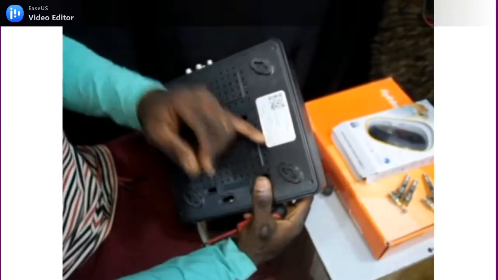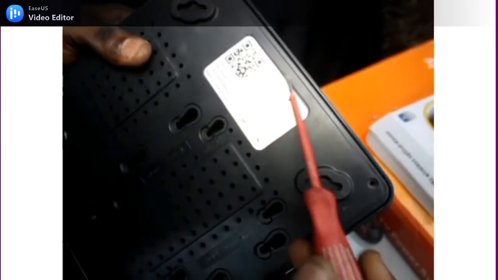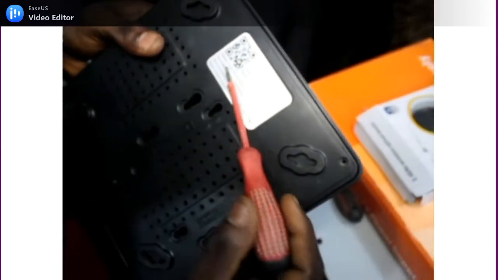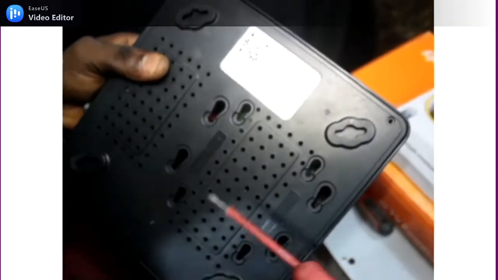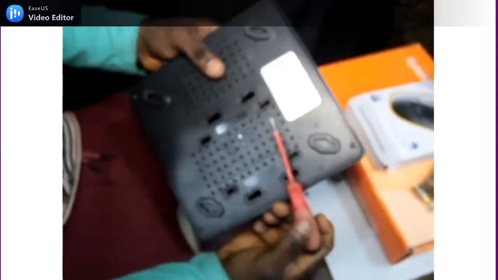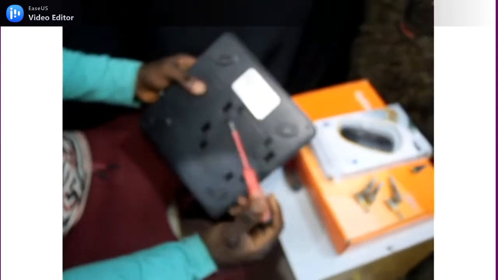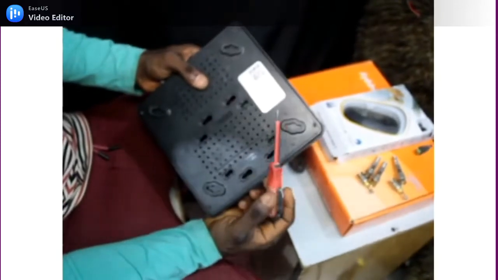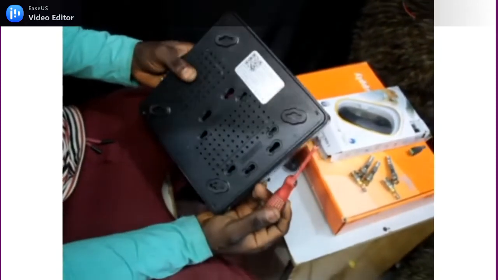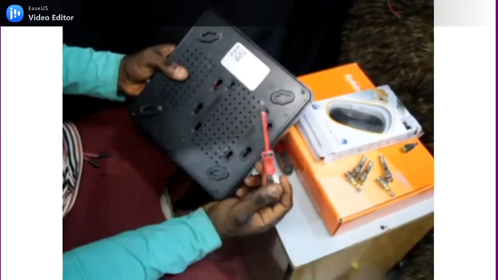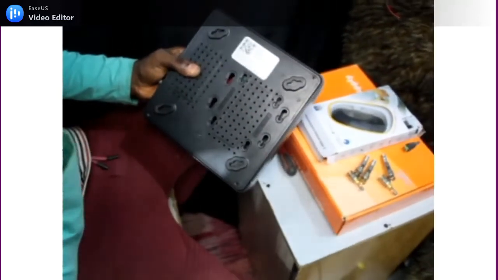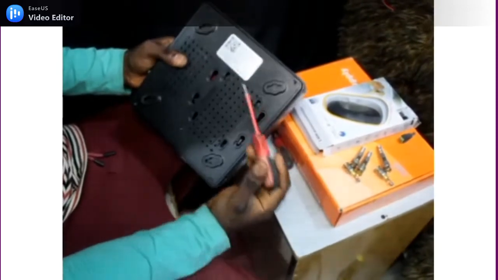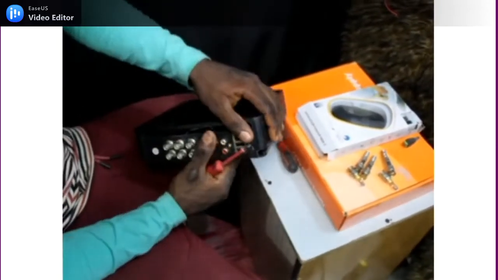This particular place contains vital information about the DVR. As we can see, this barcode represents the software application for the DVR. Each manufacturer has their own specific application for each DVR. So we'll be talking about the application on the next episode.